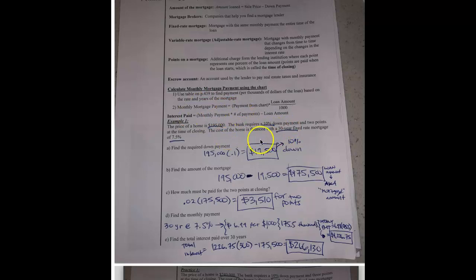But anyhow, once we look up that dollar amount, what we would do is take that payment from the chart, the dollar amount, and multiply it by the number of thousands of dollars borrowed. So, like in this case, the loan amount is $175,500, which would mean it's 175.5 thousands borrowed, which you can see down here. So anyhow, the calculations aren't very difficult, but sometimes the vocab makes it sound kind of difficult.